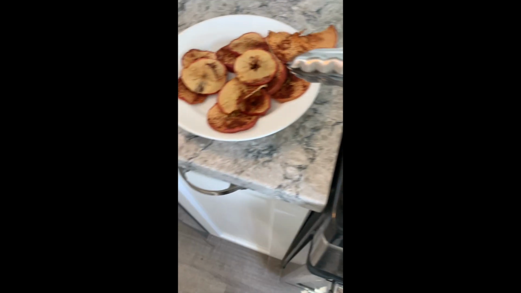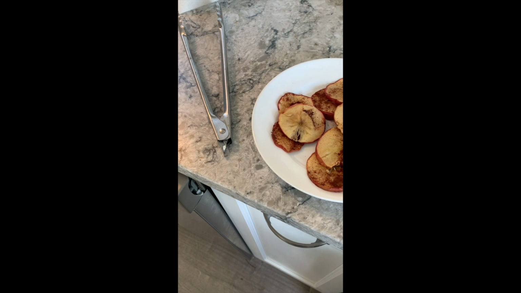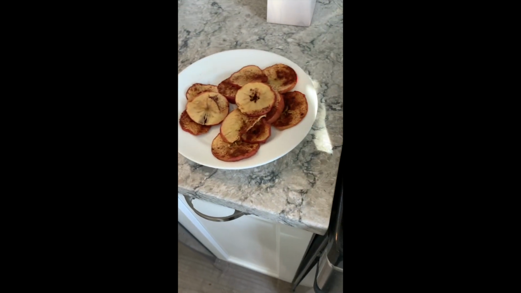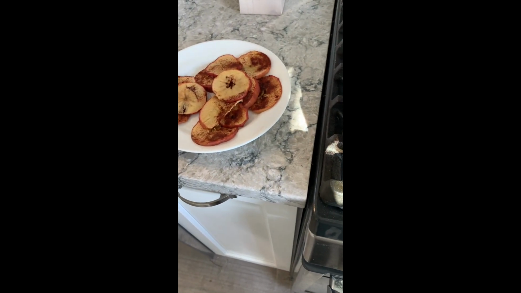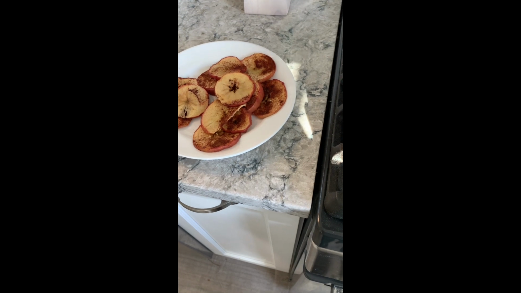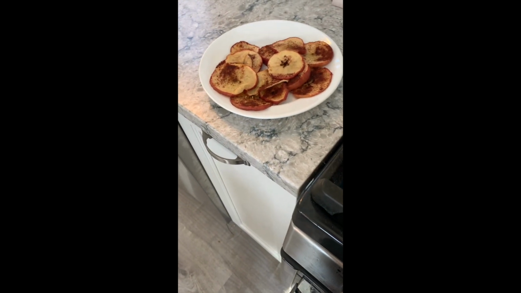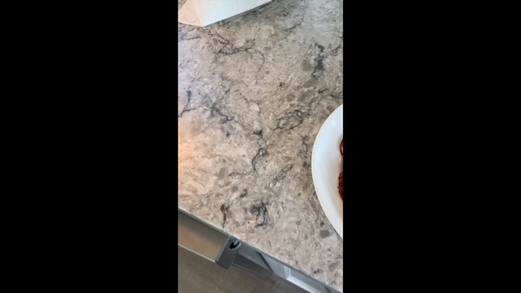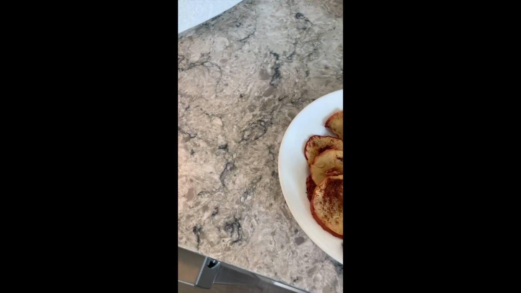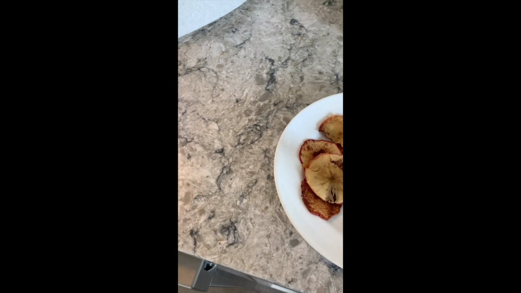Oh, this is a nice crunchy one. Right here. So good. And they make your house smell so good. Sometimes I just want a different apple. I want something different with apples or fruit than just eating them plain. So you got to get creative, right? To stay healthy.